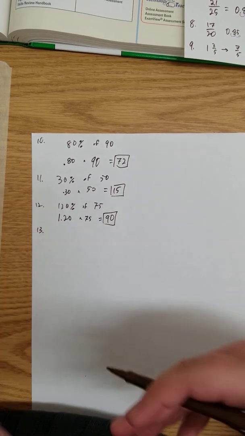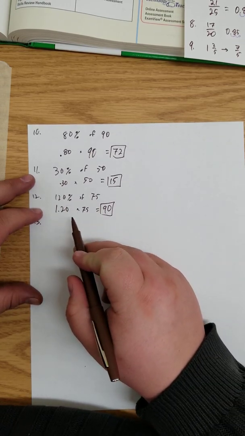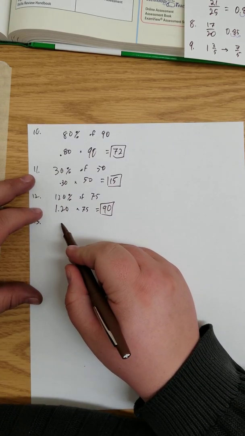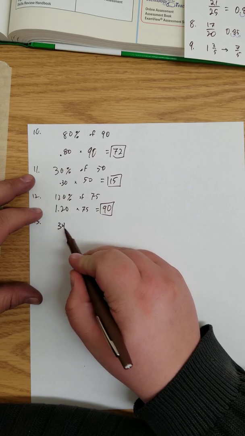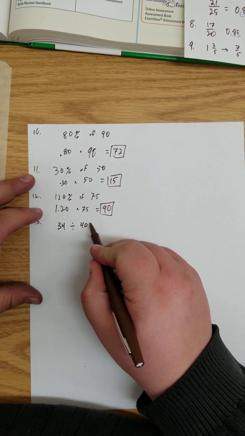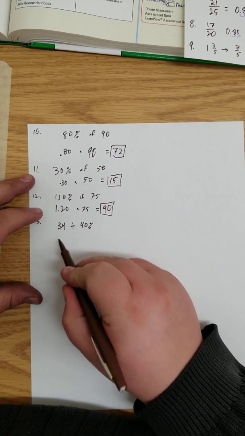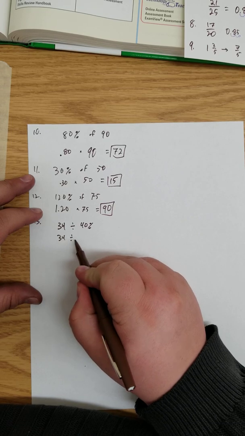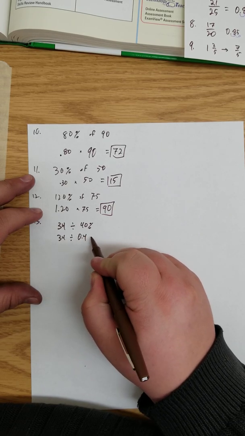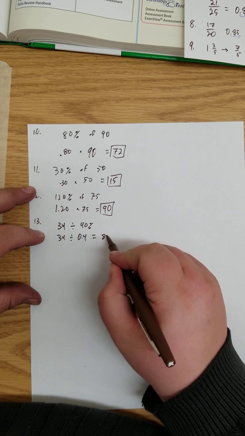So it's going backwards. Instead of multiplying, we're going to be dividing. We're going to take the number, which is 34, and divide it by the percent. So we change this to a decimal, divided by 0.4, and we get that the answer to number 13 is 85.